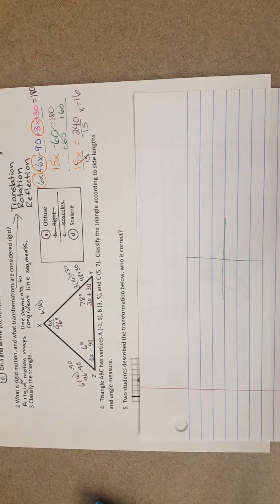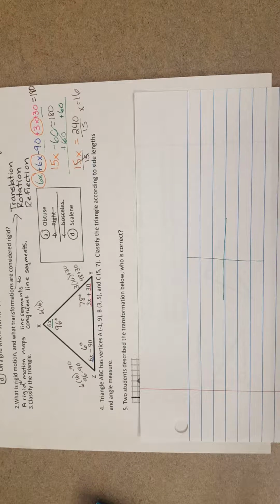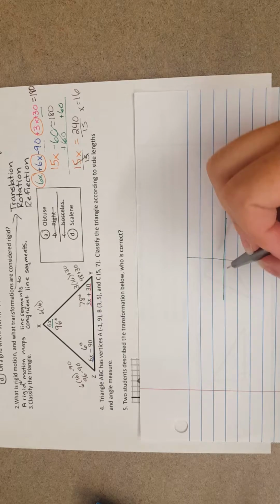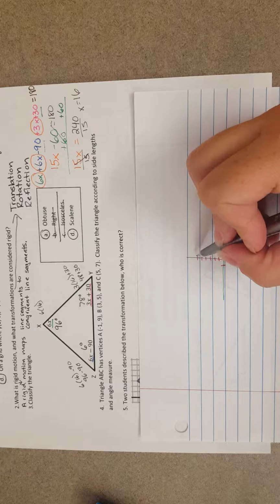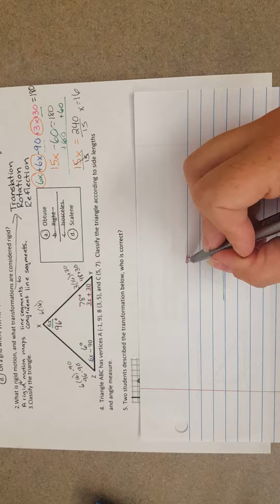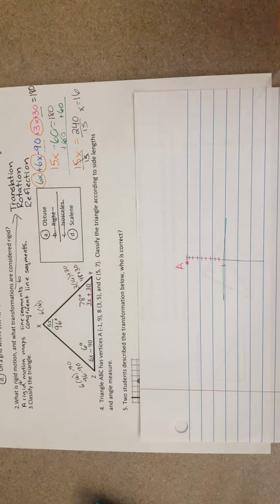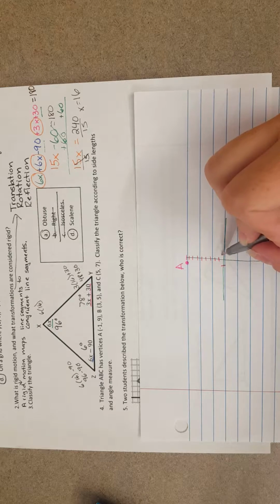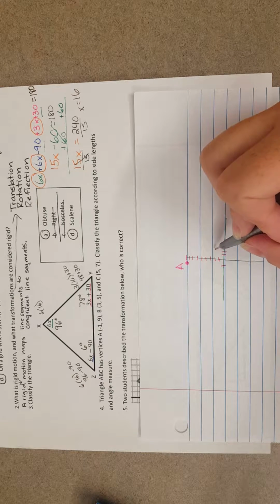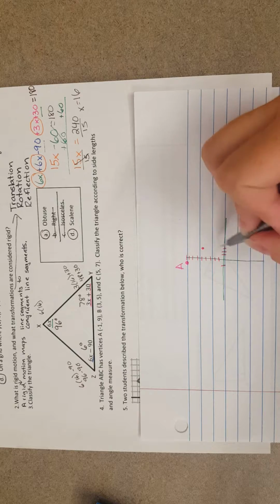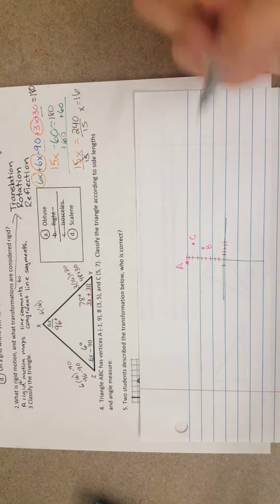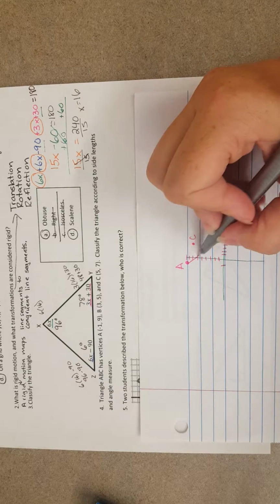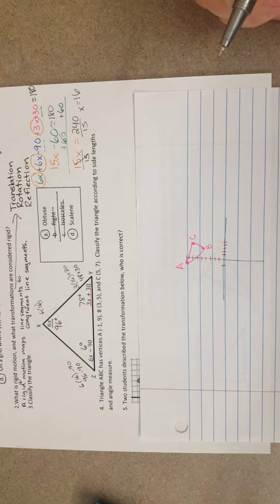So number 4, a triangle ABC has vertices at A is -1, 9, so we go over to -1 and up to 9, 1, 2, 3, 4, 5, 6, 7, 8, 9. So at -1, 9, that's A. B is at 3, 5, so 1, 2, 3, goes up 1, 2, 3, 4, 5. That's our B. And C is at 5, 7. So 5 and goes up to 7. That is our C. So here we have our triangle ABC.